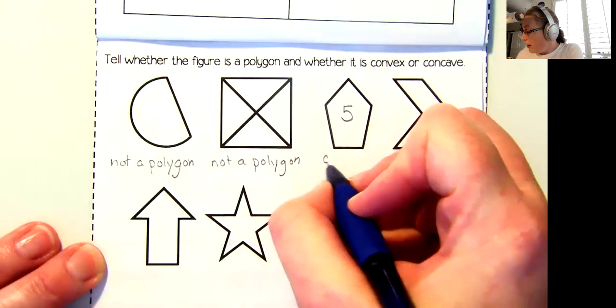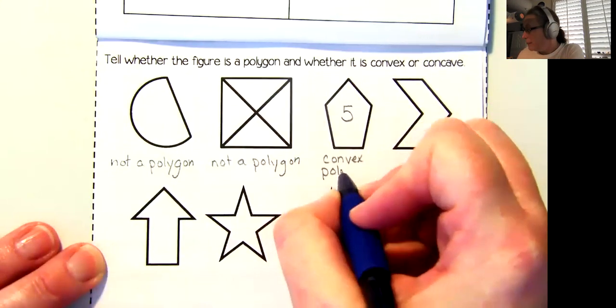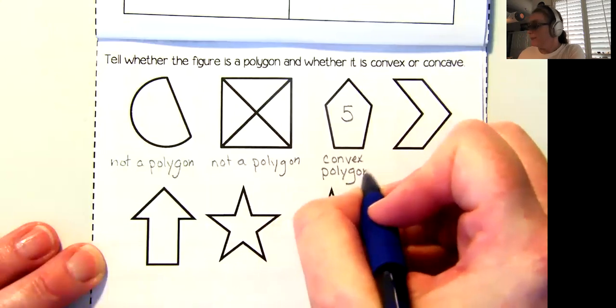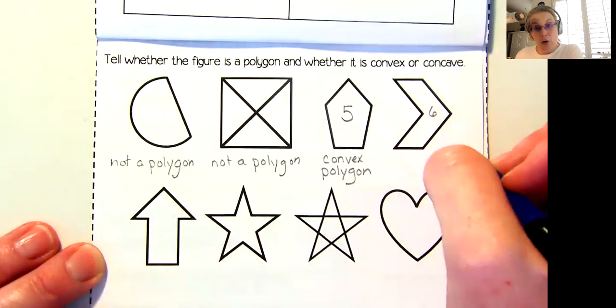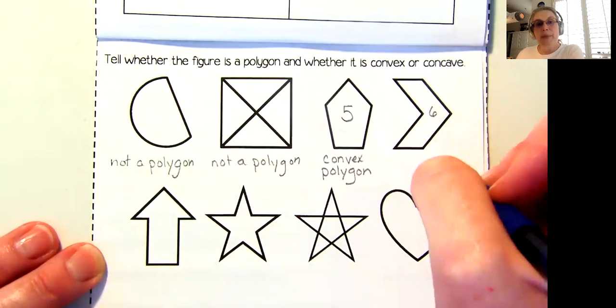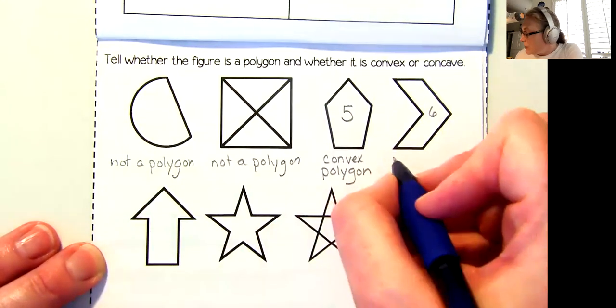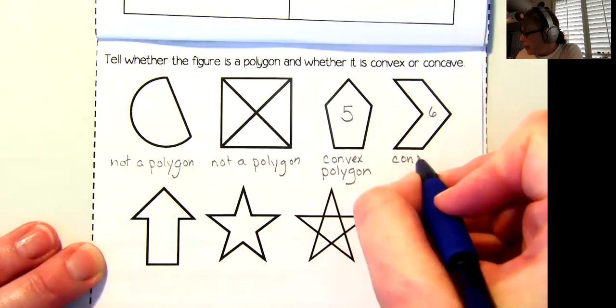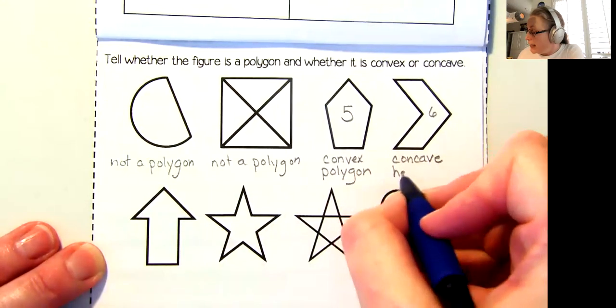So this is a convex polygon. This one here has 6 sides. It is a polygon, it's a hexagon. Not only that, it is also concave. So this is a concave polygon, and we call it a hexagon because it's 6-sided.